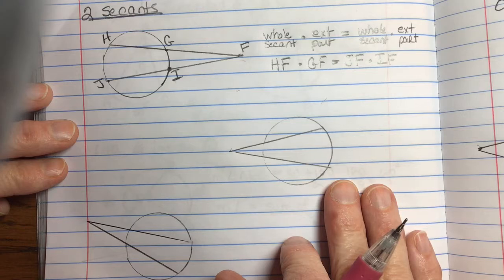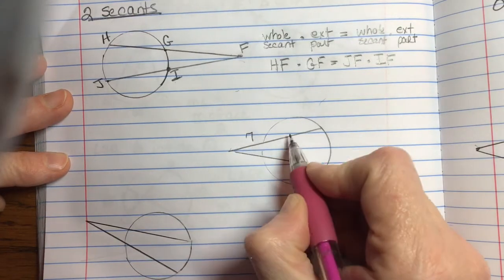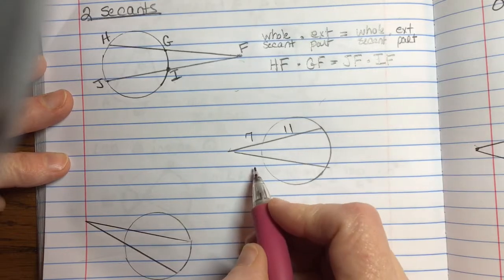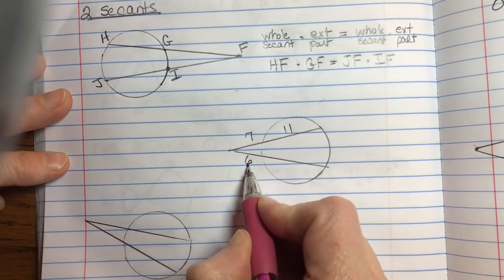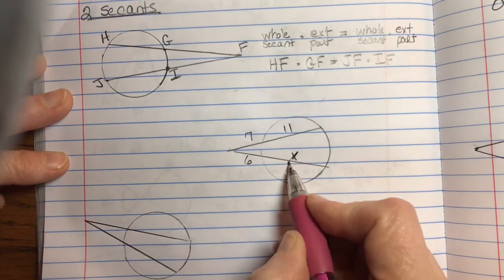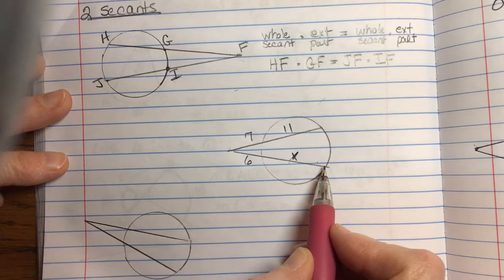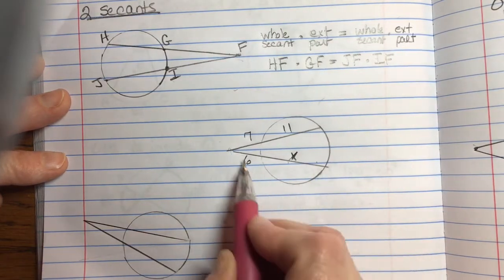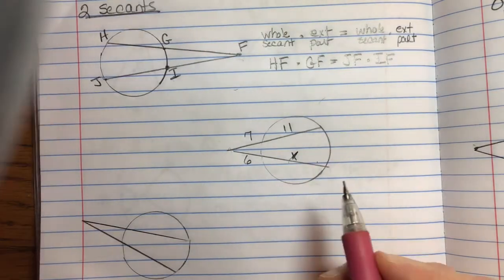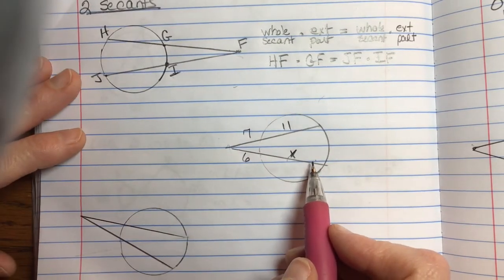This is a very basic one. We're going to let this piece out here be 7, and this piece be 11, and this little outside piece be 6, and this piece be our x. Now, if it doesn't have like an arrow across it, then it means just that part. You know, if they had all of this as x, then that would be your unknown. But in this case, it's just the inside part. And I'm thinking that's the way your problems are going to be set up.